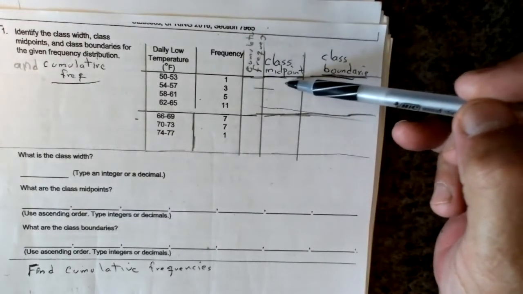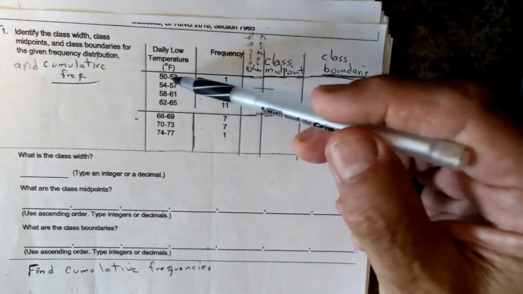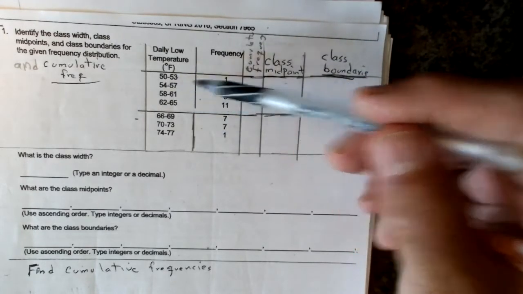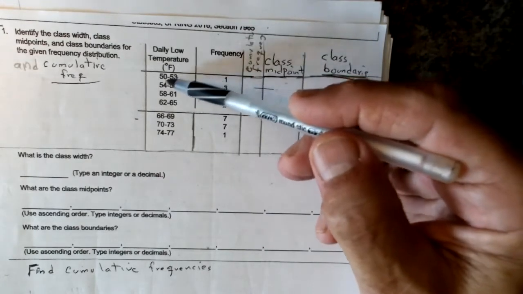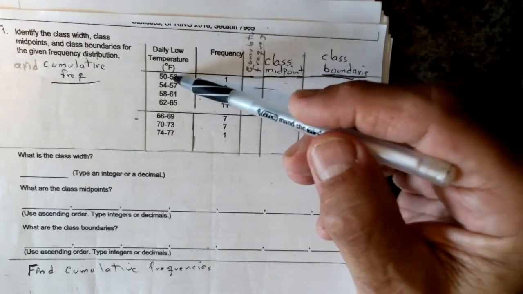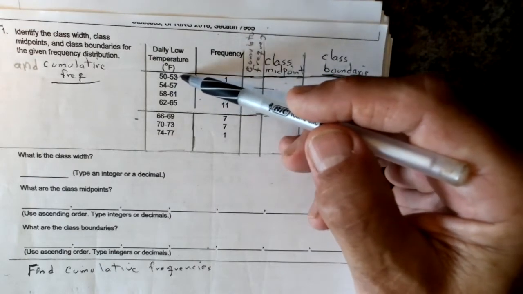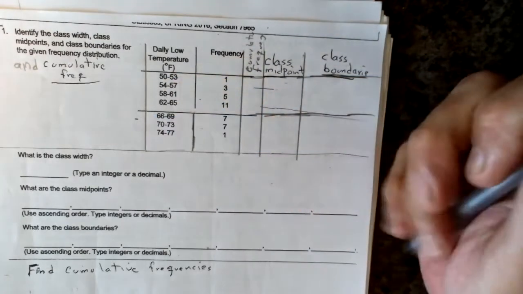Remember, the class midpoint is you take the average of these two. So it's 50 plus 53 divided by 2, 54 plus 57 divided by 2. What is the class boundary? What's the difference between 53 and 54? One, half of it is 0.5. It's always like that. So you add 0.5 to this and subtract 0.5 from those, all right?